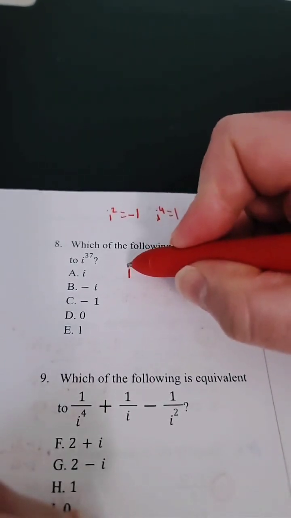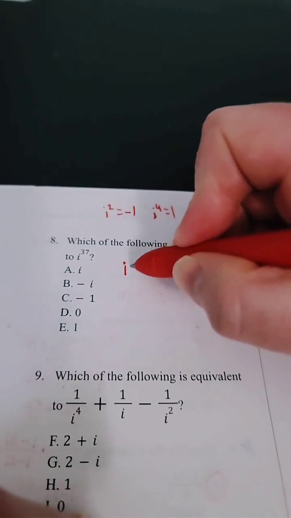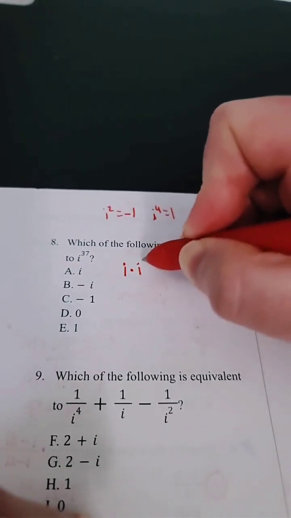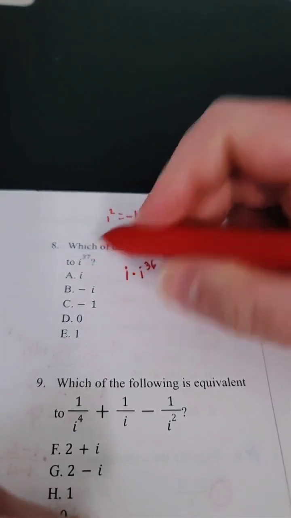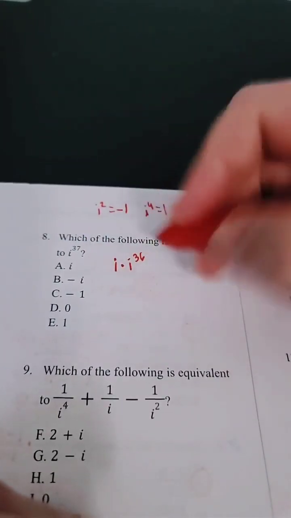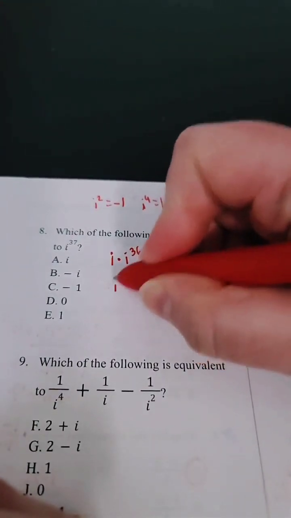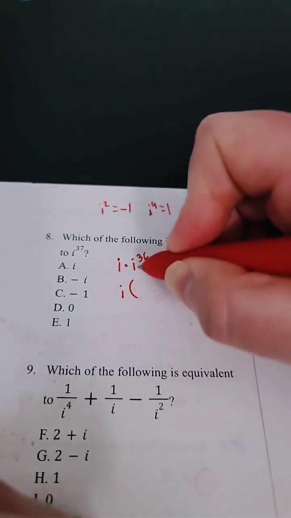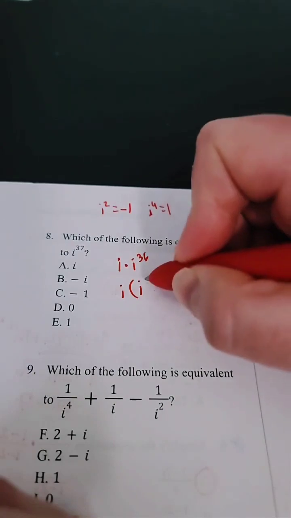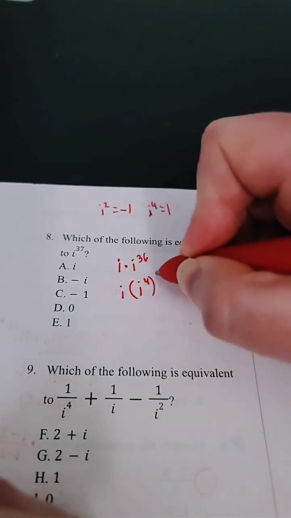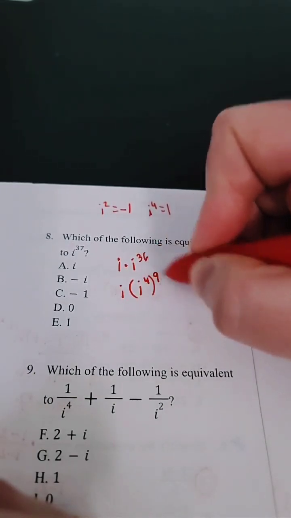With this one, I can say that i to the 37th is equal to i times i to the 36th, because the product rule says that we would add the exponents and we get the same thing. I'm just using it in reverse. Then I could use the power of a power rule in reverse to say that this is i to the 4th to the 9th power, because 4 times 9 is 36.